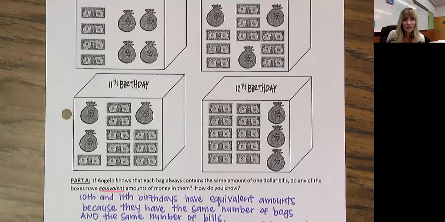Okay, in order to answer this question, we first had to really make sure we understand what that pink underlined word means. Equivalent means the same mathematical value, or this represents the same amount. So a lot of people recognize pretty quickly that the 10th and 11th birthdays do have equivalent amounts because they have the same number of bags and the same number of bills.